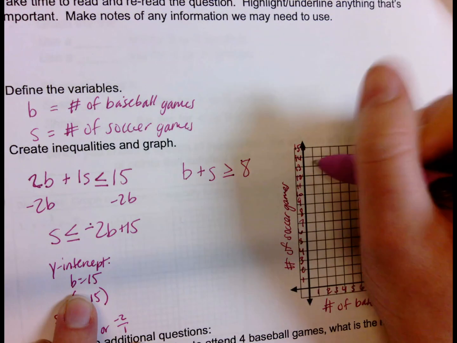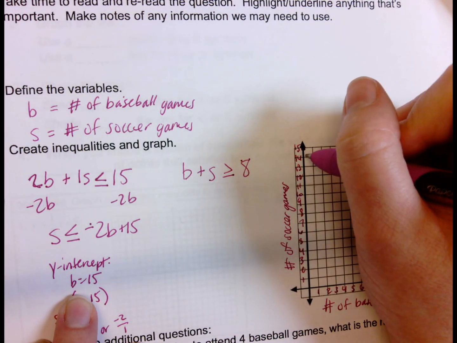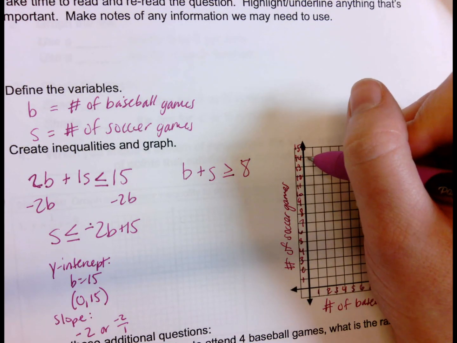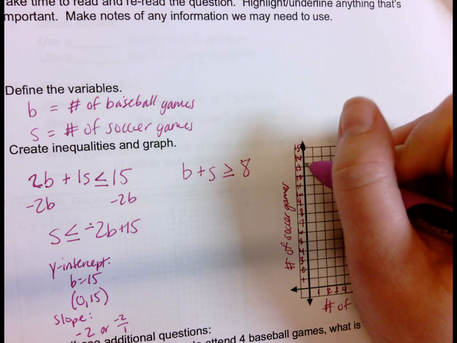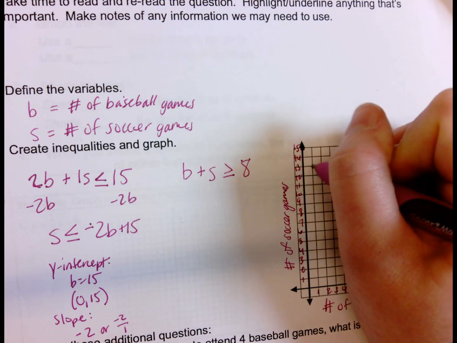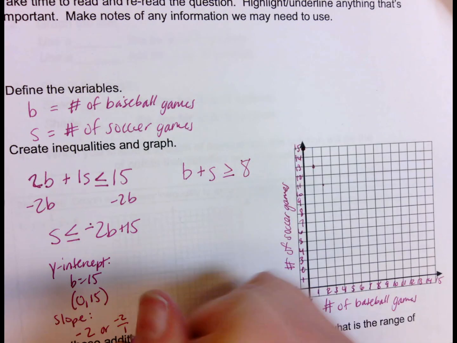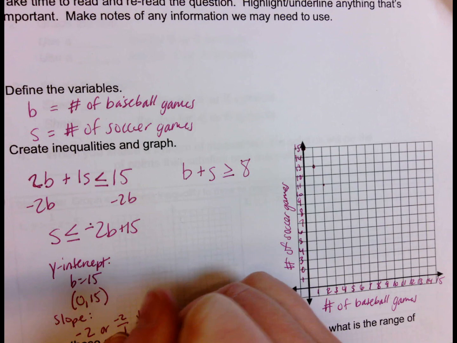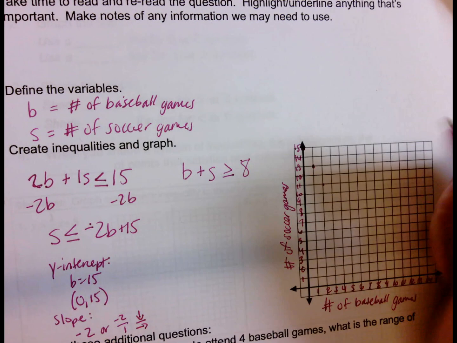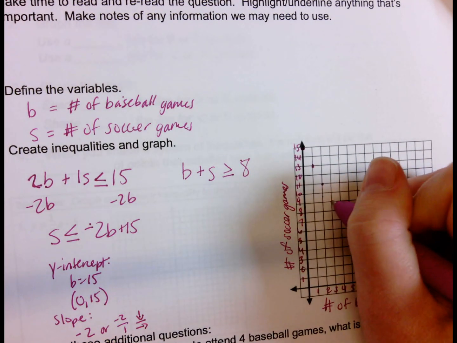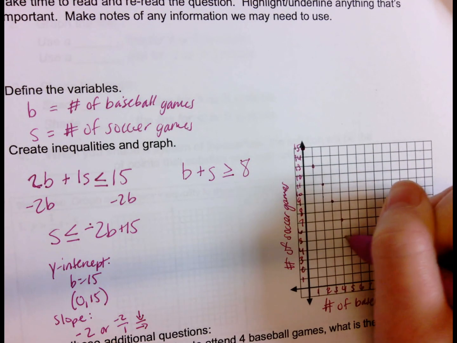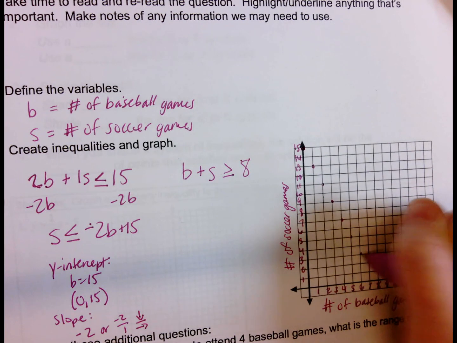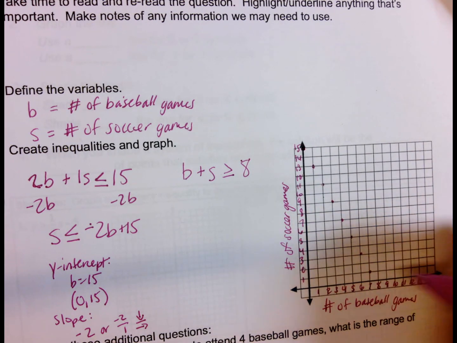It's at the very, very top of my graph, so it's kind of hard to see. And then I am going to go ahead and do my slope. So down 2 to the right 1, down 2 to the right 1, because remember this negative means I'm going to go down, and this positive means I'm going to the right. And so down 2, right 1, and I'm going to continue that all the way down across my graph.